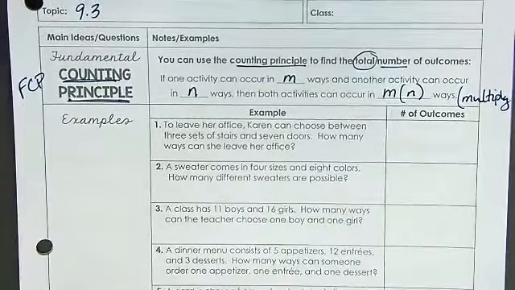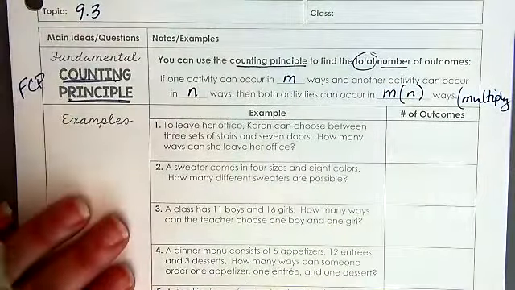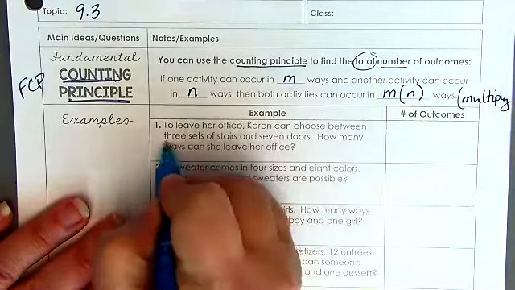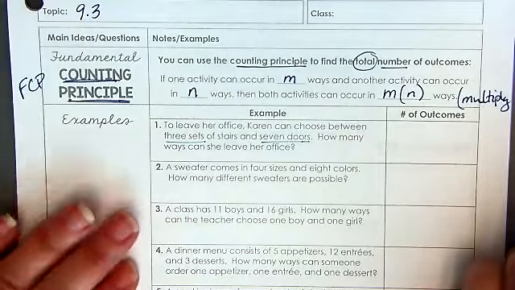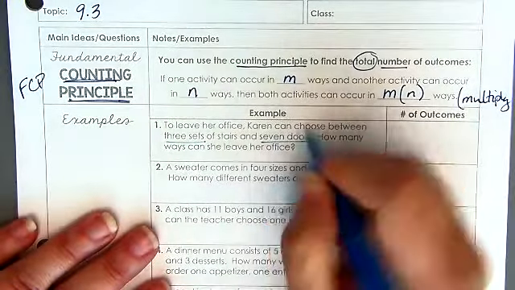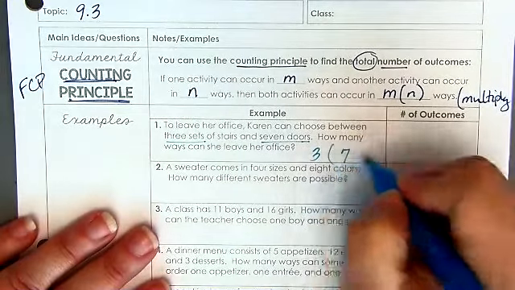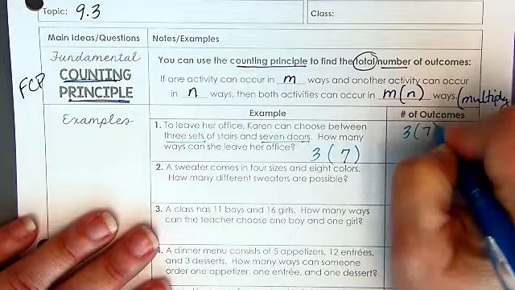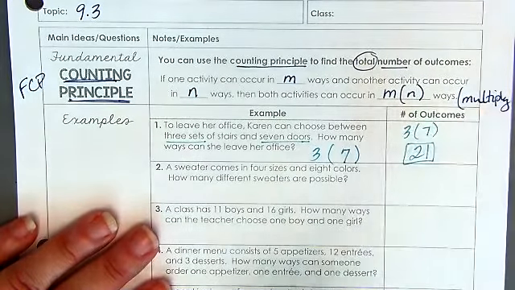Let's look at a couple of examples here. To leave her office, Karen can choose between 3 sets of stairs and 7 doors. How many ways can she leave her office? I've got 3 sets of stairs and 7 doors, so I'm going to multiply those two. 3 times 7 gives me 21 as my answer.